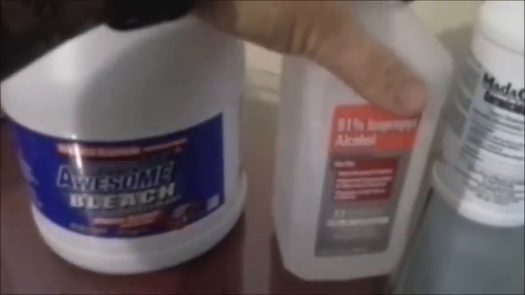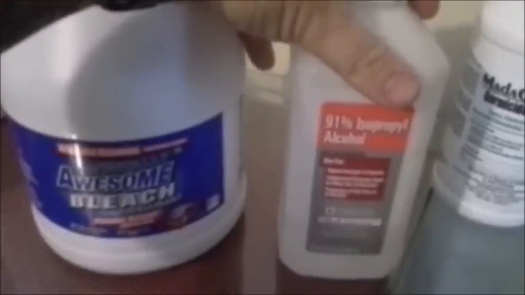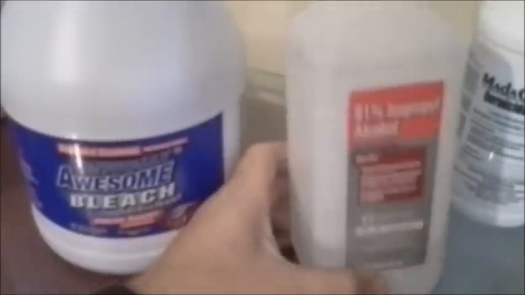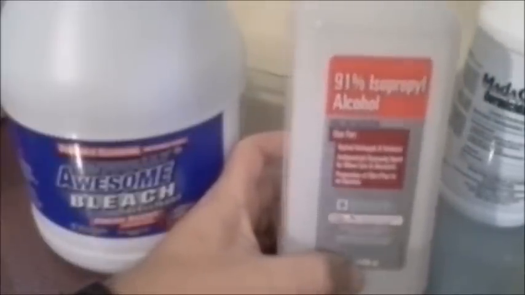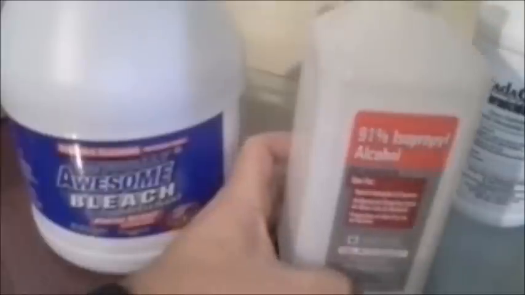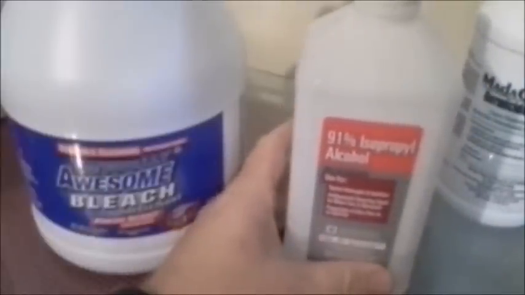And that's why when you're using things on people's skin, you use an antiseptic, which is less harmful to the living cells that you don't want to cause damage to. You just want to get rid of the germs that are on the surface of those cells.